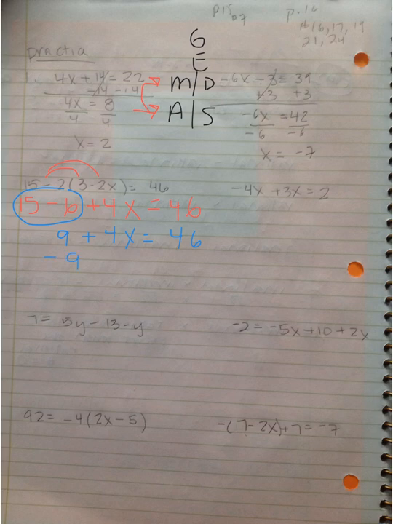And then go ahead and subtract 9. You're going to get 4x equals 37. Divide by 4. x equals 37 over 4.